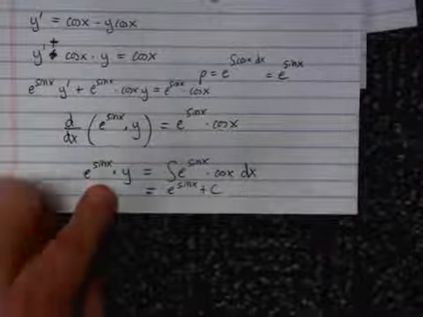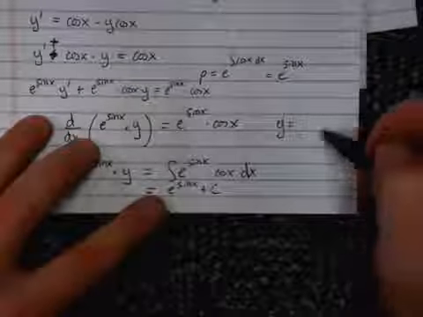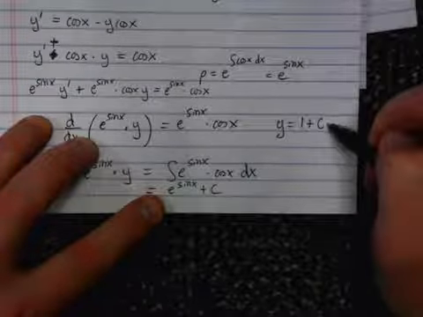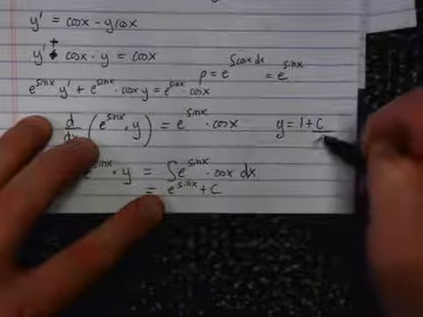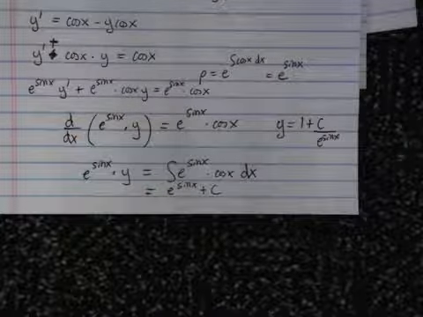Divide by e to the sine x. I have y equals 1 plus c over e to the sine x. Yeah, remember you've got to divide everything by e to the sine x because it's not a constant.